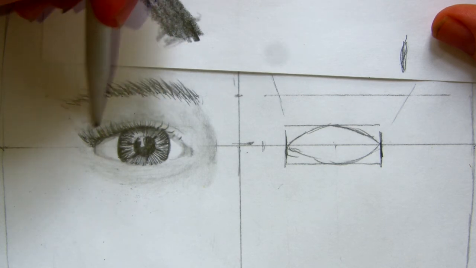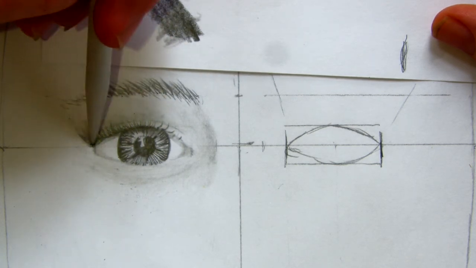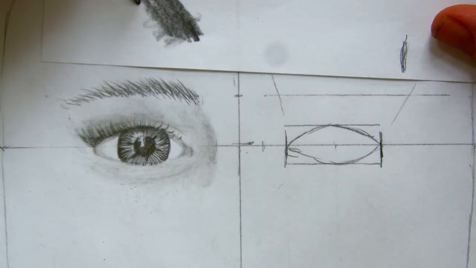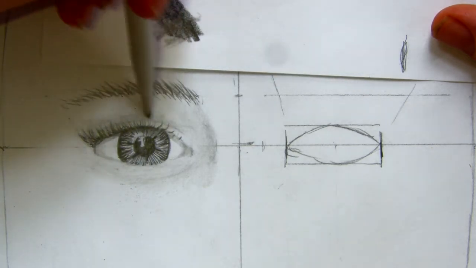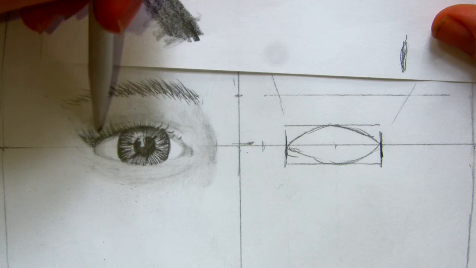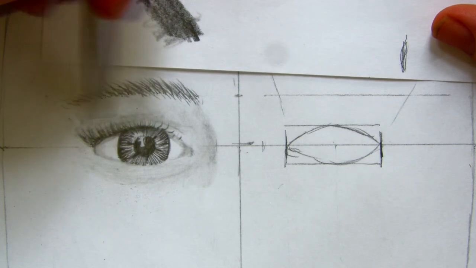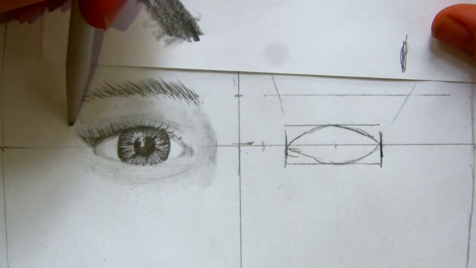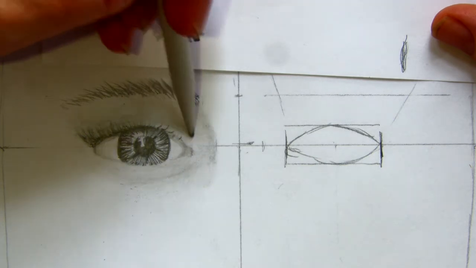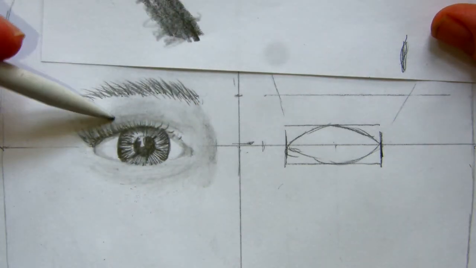This is why we started to shade before we did the eyelashes, so we wouldn't end up smudging all that work. So remember, don't go crazy over top of those eyelashes, or if you find that you got them all smudgy, then just go back and kind of redo your lines a little bit.